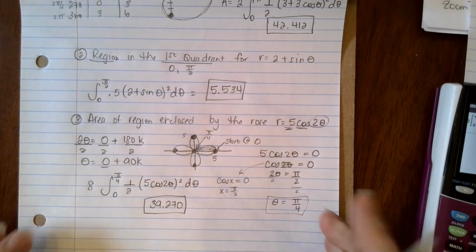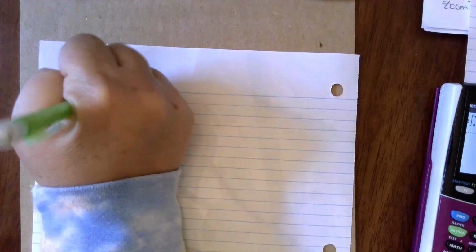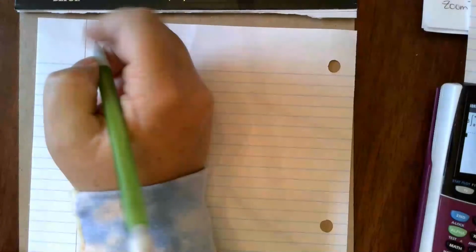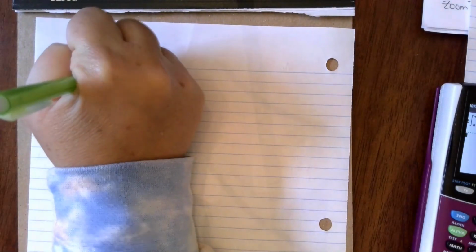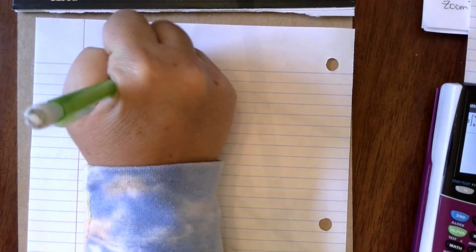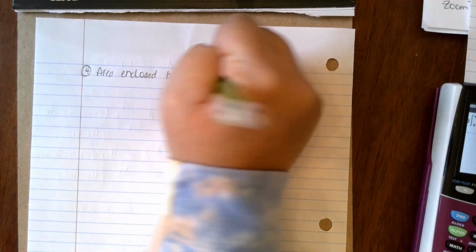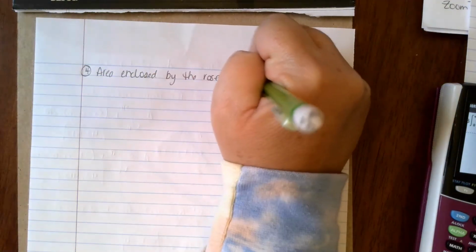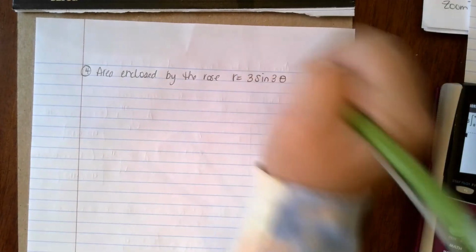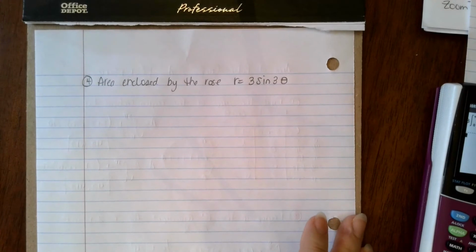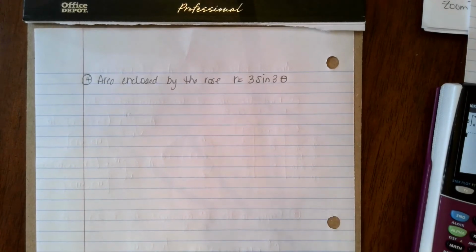All right, number 4, our last one for today. Number 4. So we are going to find the area enclosed by the rose r is equal to 3 sine 3 theta. All right, so 3 sine 3 theta.